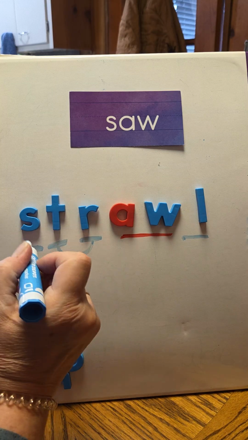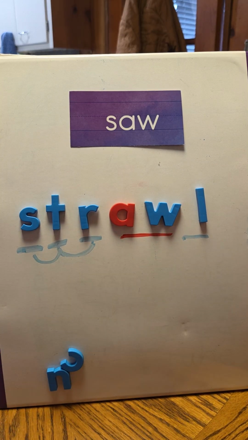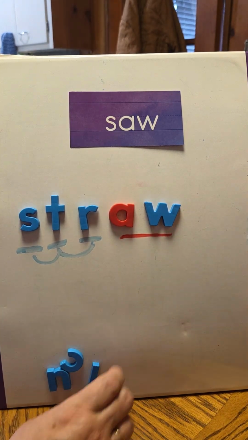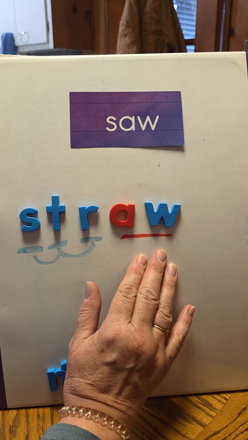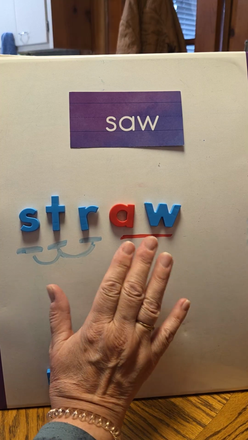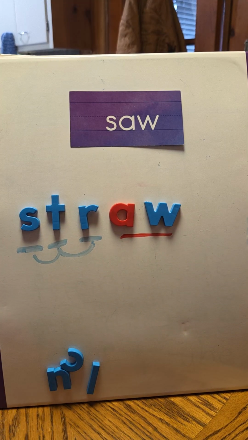You're going to hear it a lot in second grade. So I have to blend that. Stir, all. Straw. I'm getting rid of that. There goes the L. Straw. We drink out of those, don't we? Yep. Straw. It's the first part of strawberry. So you're going to see it in bigger words.